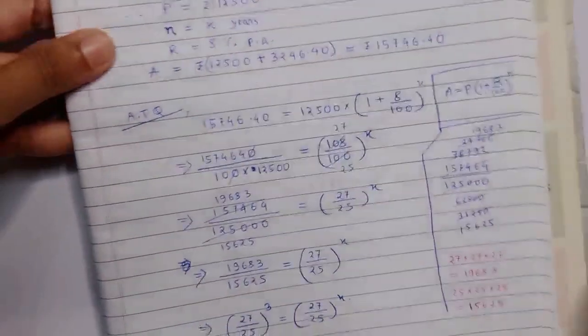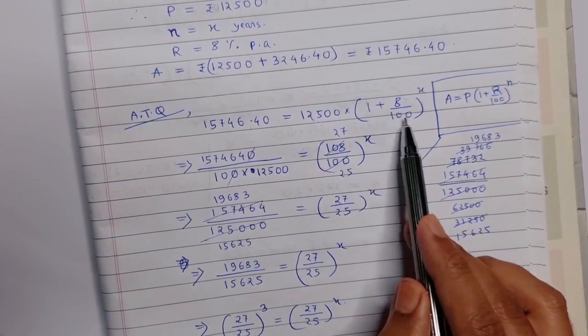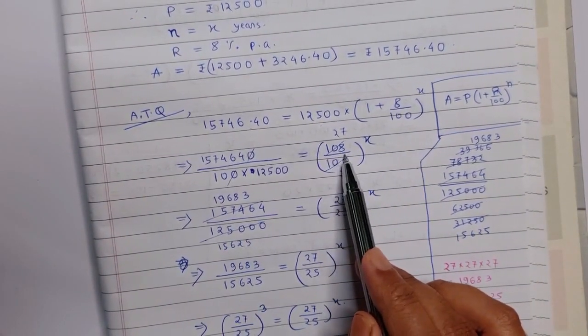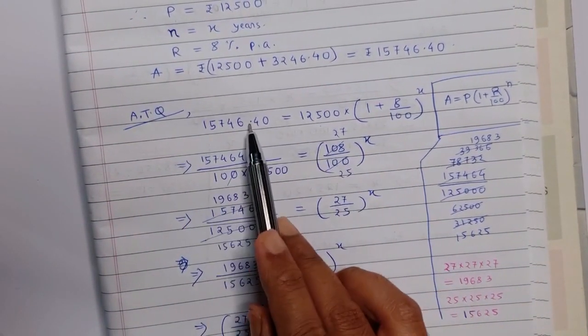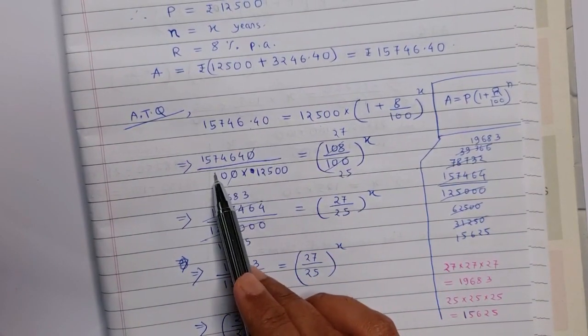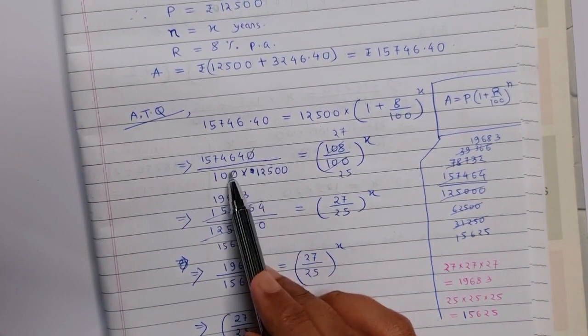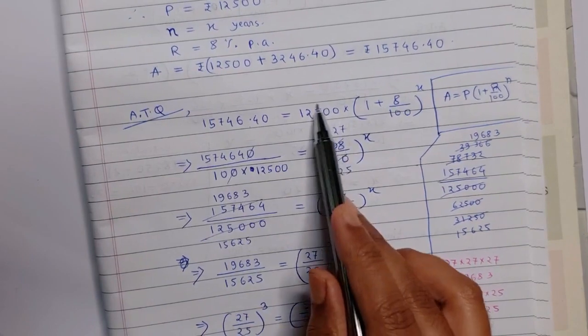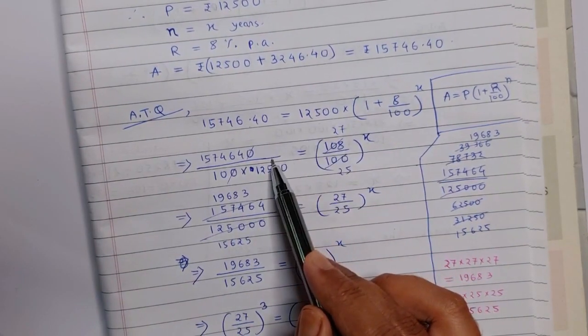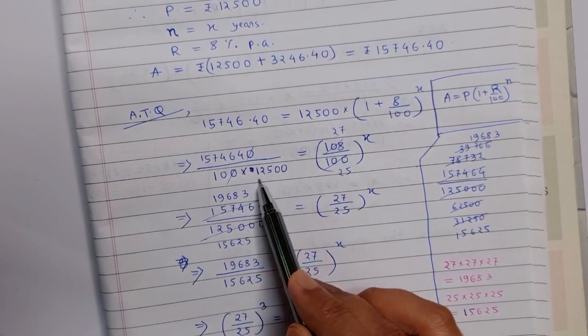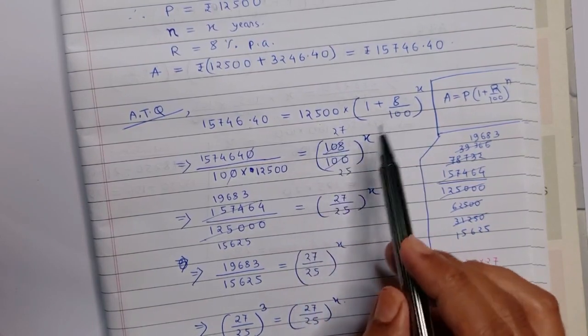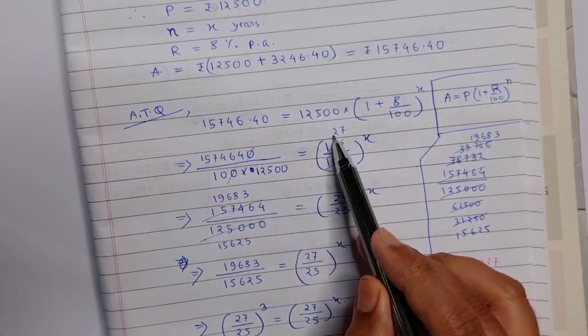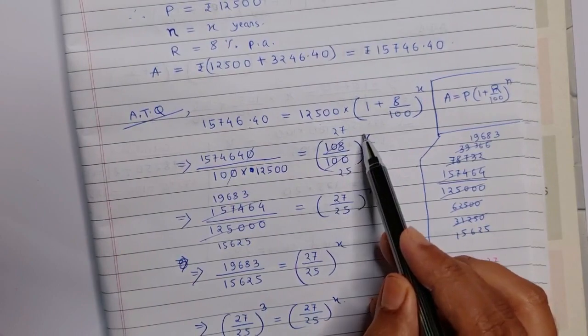you will be getting 1 plus 8 by 100 giving you 108 by 100, and in this case if you remove the point underneath, you have to write 100 in the denominator, and this 12,500 is coming through this side. That's why it is in the denominator section. I hope you understood. Now if you do short division, the answer will be 27 by 25 whole to the power x.